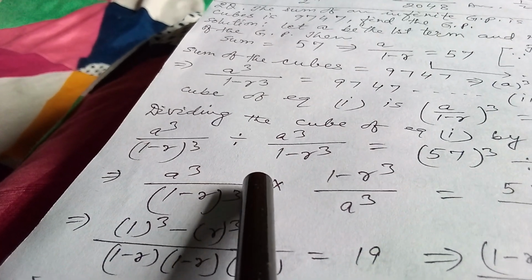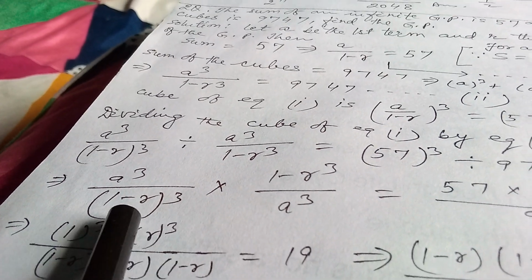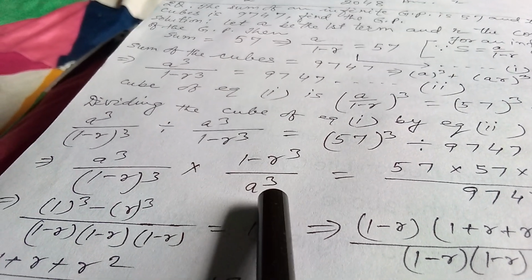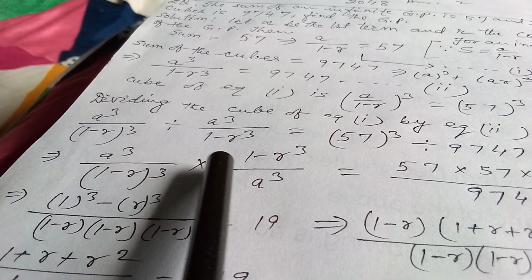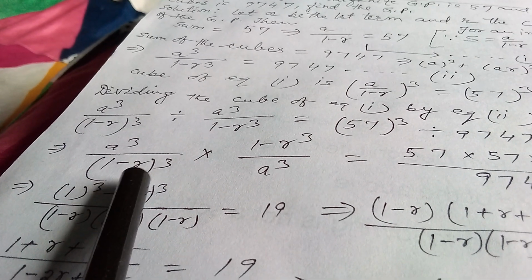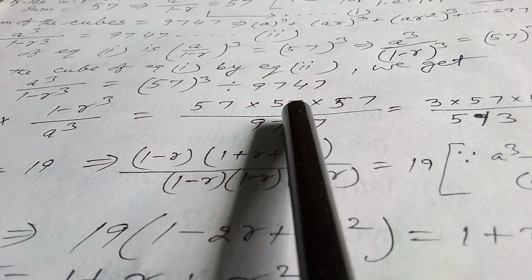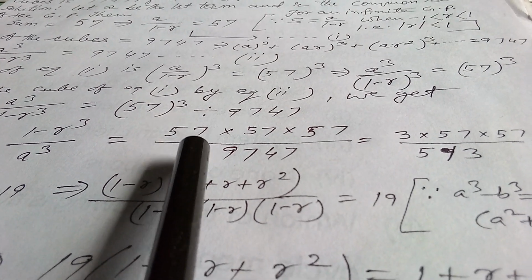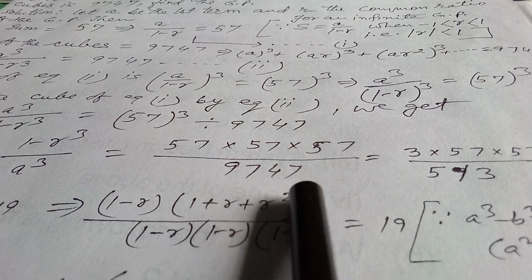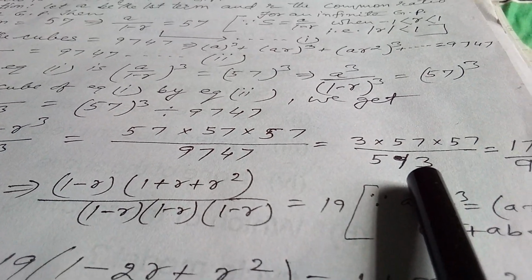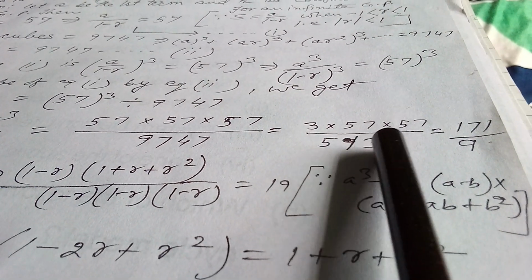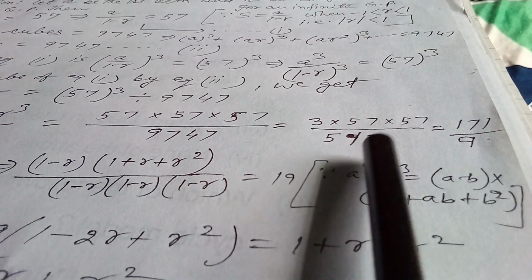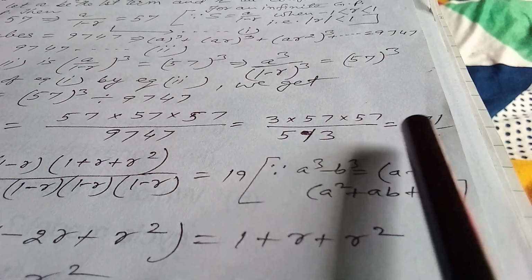And then this implies A cubed by (1 minus R) to the power 3 into, and here this is reciprocal, so (1 minus R cubed) by A cubed. Here A cubed and A cubed are cancelled, and then we are left with (1 minus R cubed) by (1 minus R) to the power 3. And here 57 into 57 into 57 by 9747. Here 19 3s are 57, and 9747 divided by 19, we get 513. And again 3 and 57 multiplied, we get 171, and 57 9s are 513, that is 513. It is cancelled. So here we are left with 171 by 9.